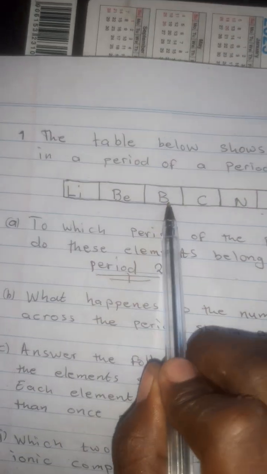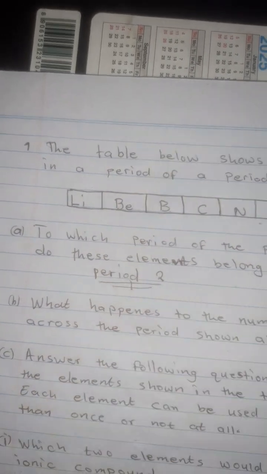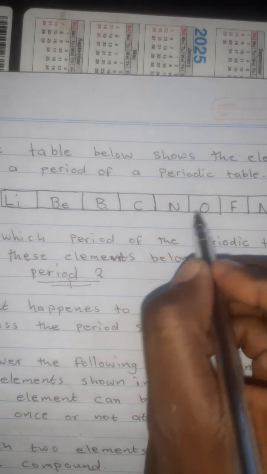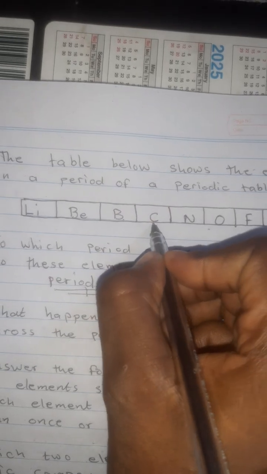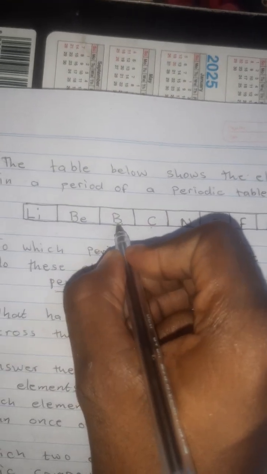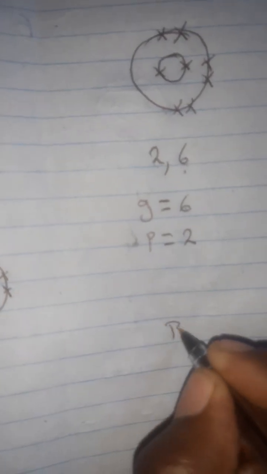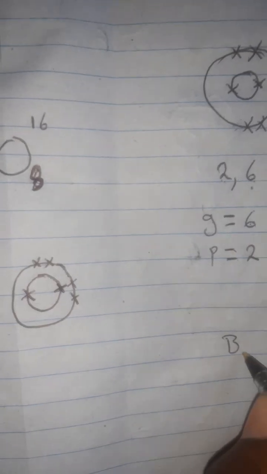For example, if I get maybe boron is here. So if we count, this is group 1, then group 2, group 3. Or if we said oxygen is atomic number 8, which means this one is atomic number 7, atomic number 6, atomic number 5. So if we get boron now, we're saying it is atomic number 5, right?